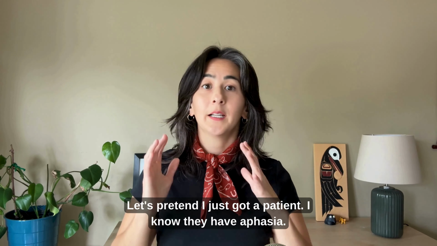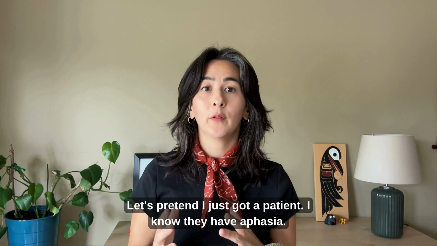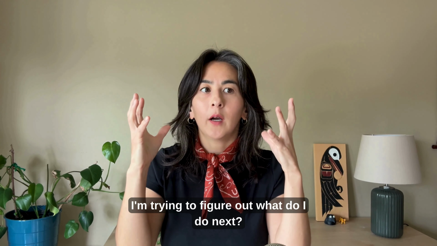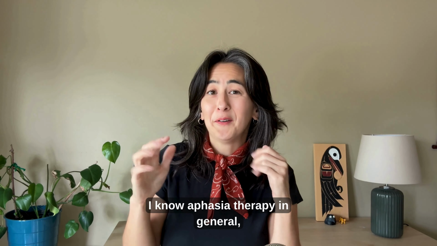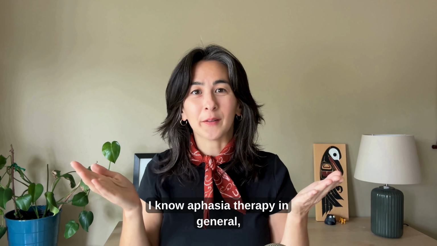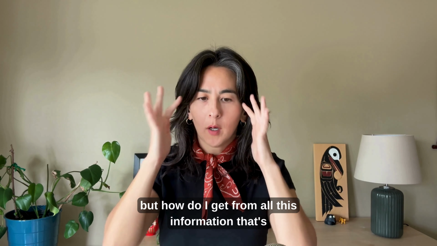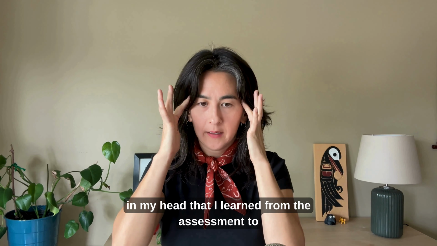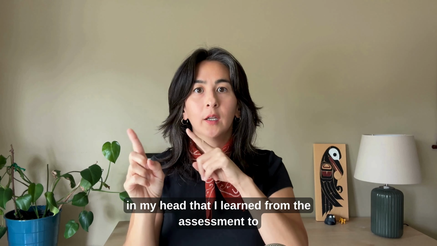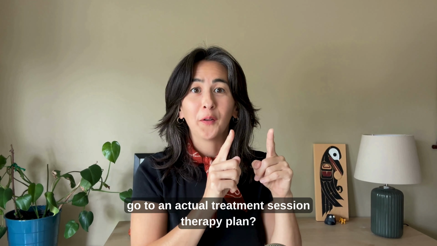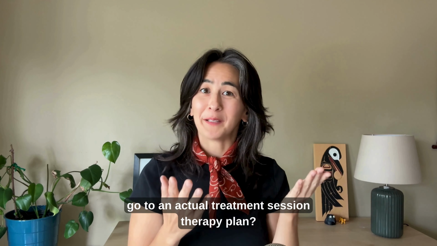Let's pretend I just got a patient. I know they have aphasia. I'm trying to figure out, what do I do next? I know aphasia therapy in general, but how do I get from all this information that's in my head that I learned from the assessment to go to an actual treatment session therapy plan?